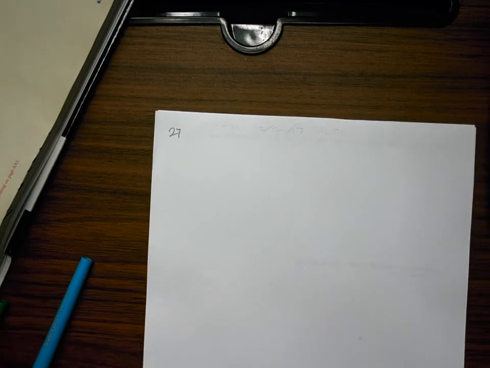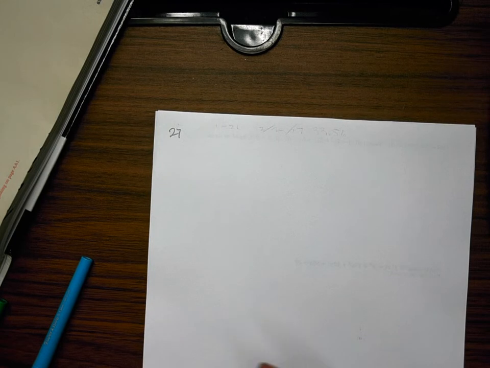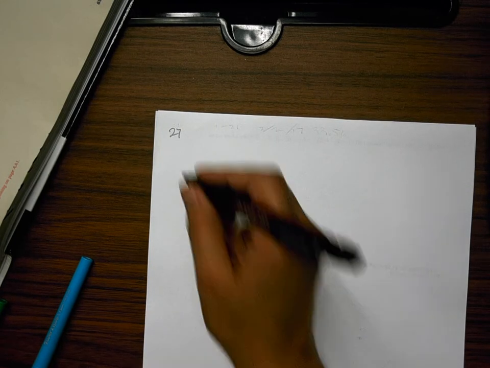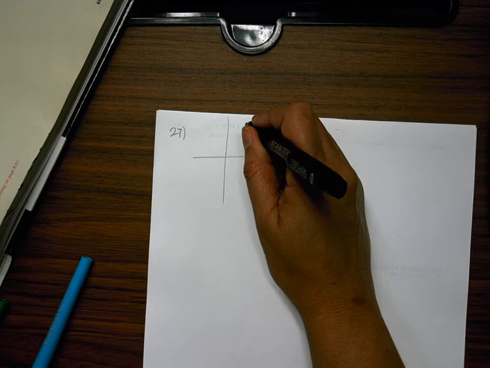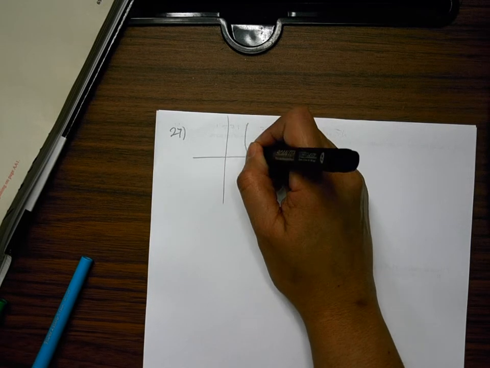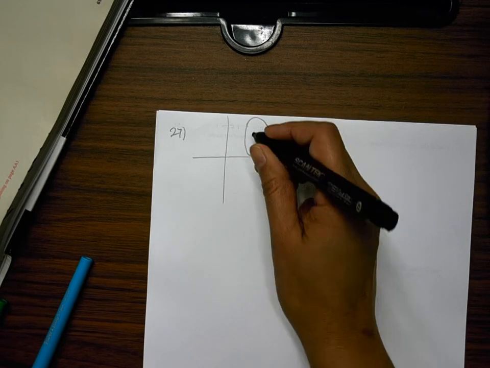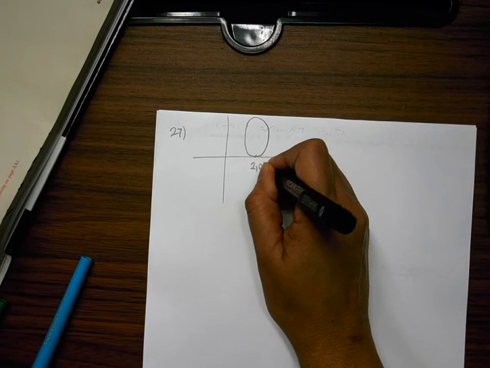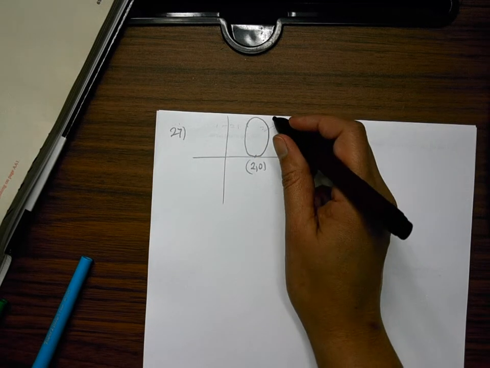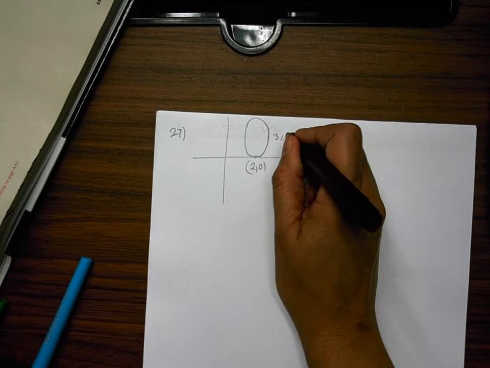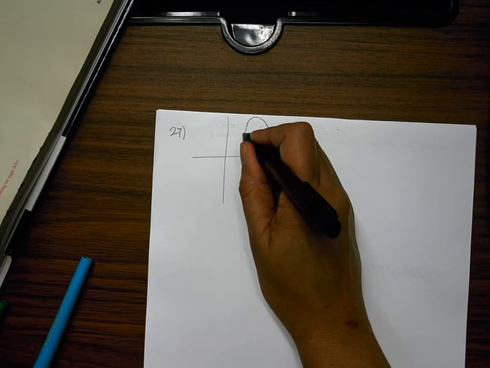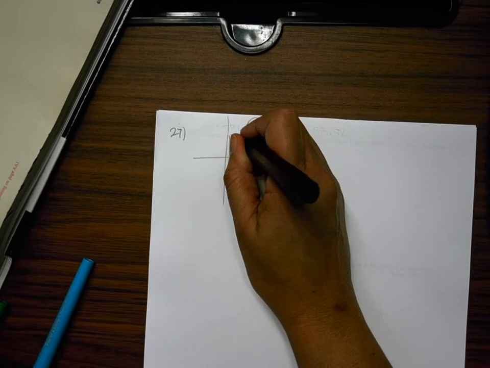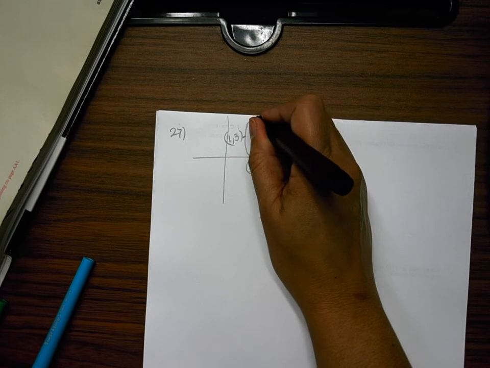27, I believe, gives you a picture. It gives you something like this. It gives you that this is 2, 0, 3, 3, and 1, 3, and the top point is 2, 6.